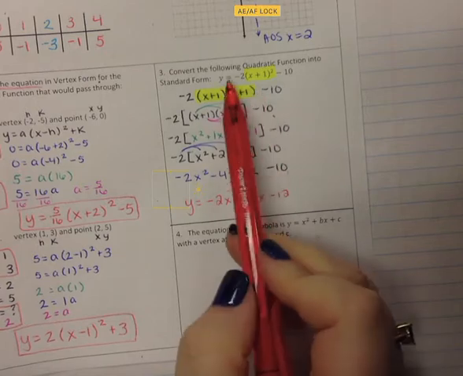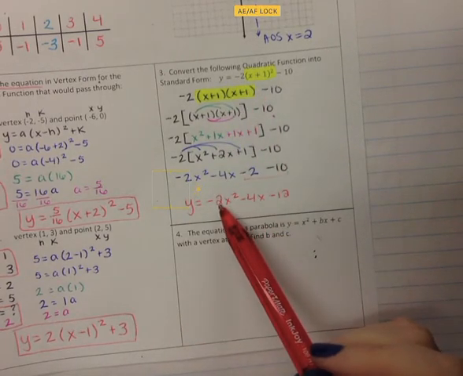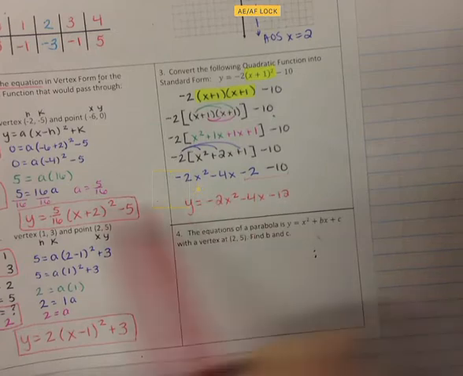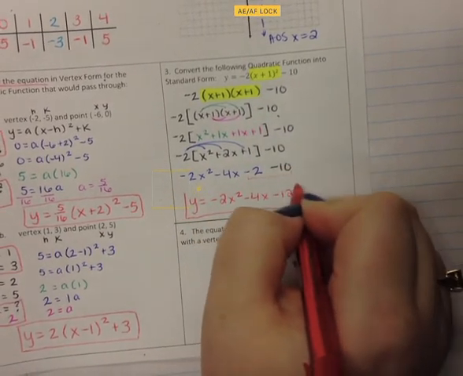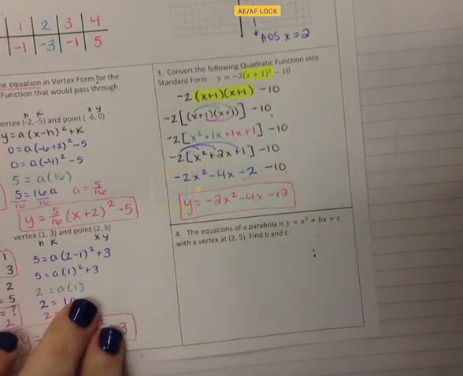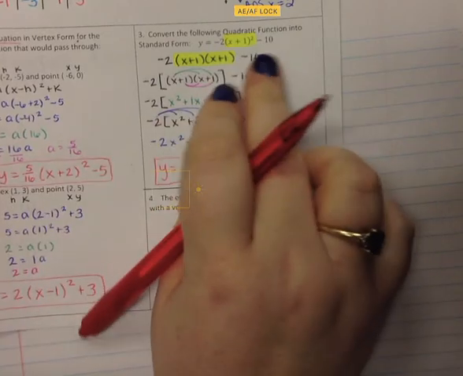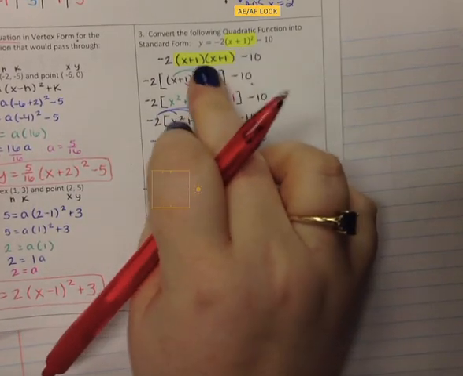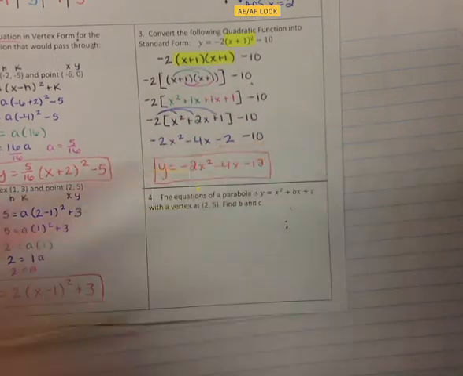And as you can see, the original a value was negative 2, and our a value in standard form is also negative 2. So you just got to remember to distribute the two parentheses sets before you do anything. So parentheses, brackets, and then combine like terms.